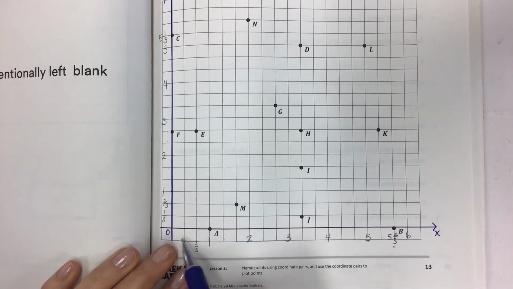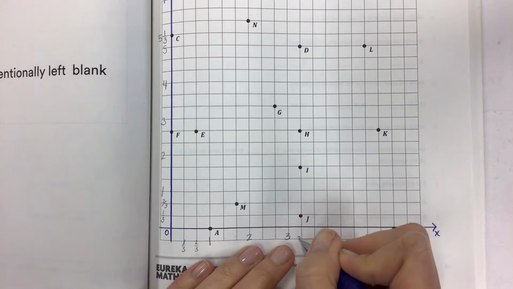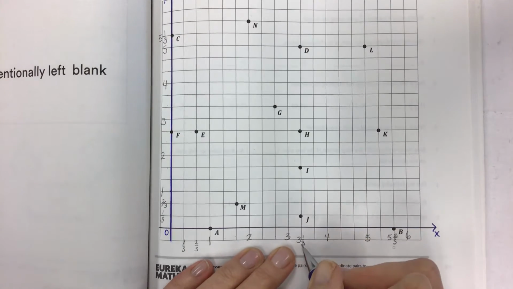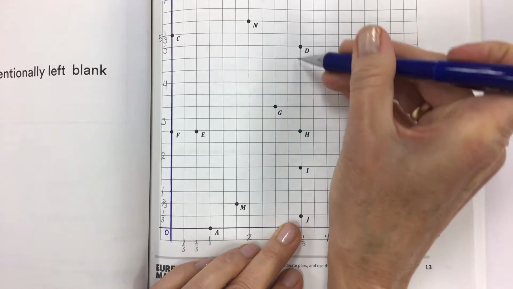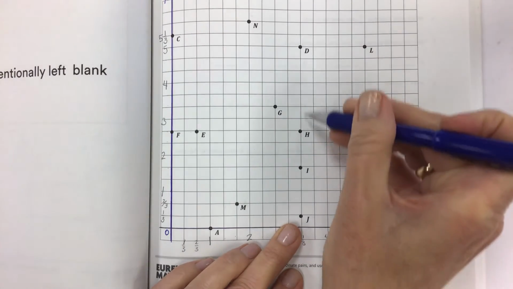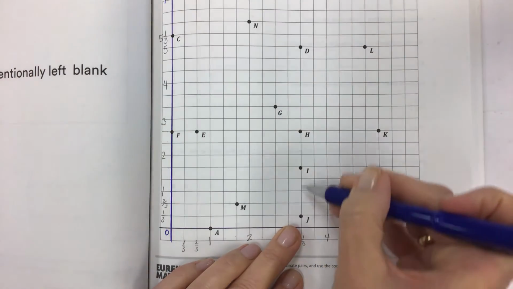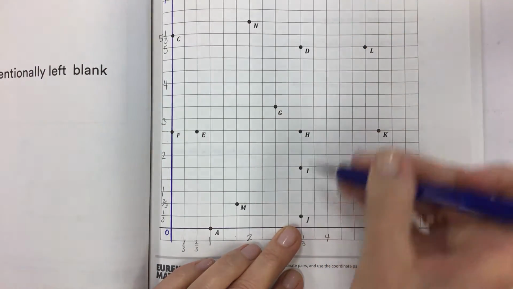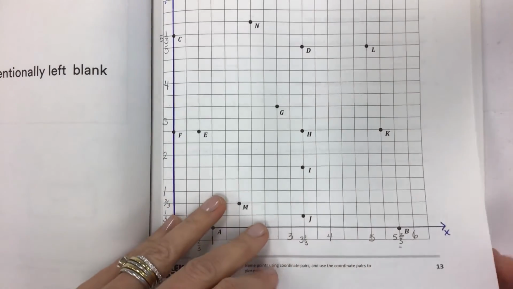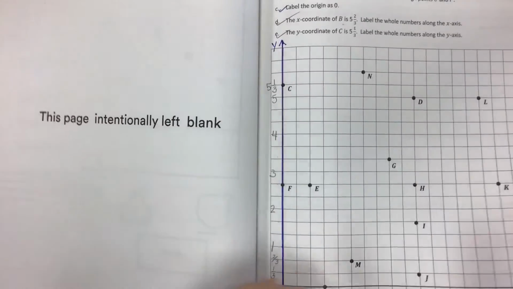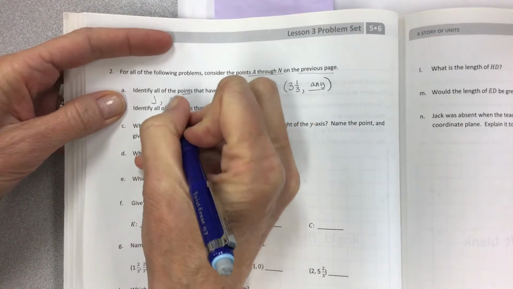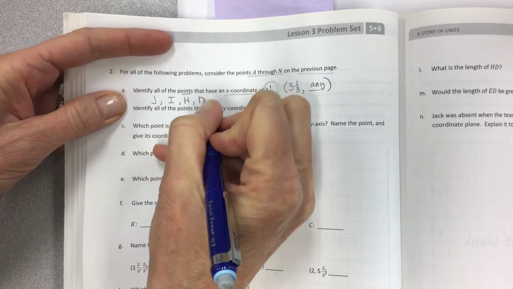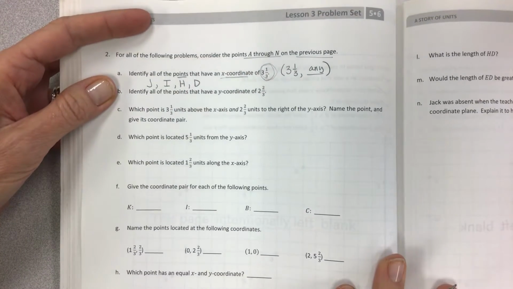Go back, find x, go to 3 1/3. That's here. You can label it if it makes you feel happy. And notice that there are several points on this line. J, I, H, and D, all on this line. Okay, so we're going to write those letters, D-H-I-J or J-I-H-D, in any order, doesn't matter, okay?